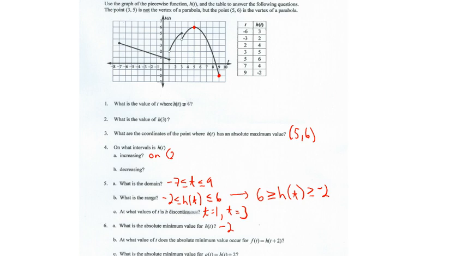But wouldn't you have like a bracket instead of a parenthesis for the 3? Yeah, it's an important question, but think about it. At 3, the points to the left of me are lower than me, and the points to the right are lower than me, right?